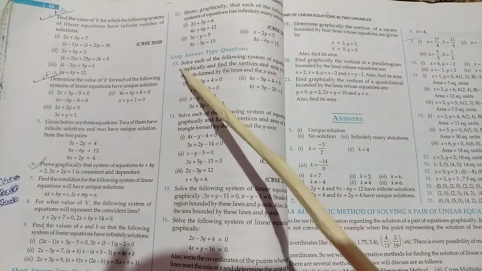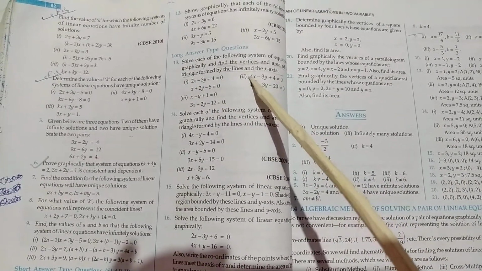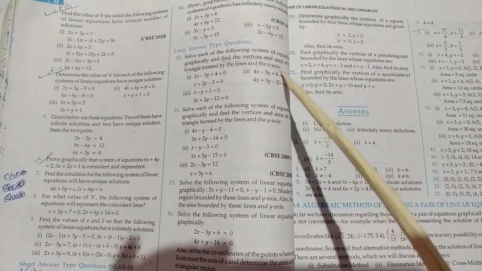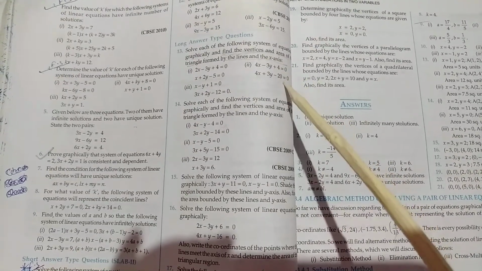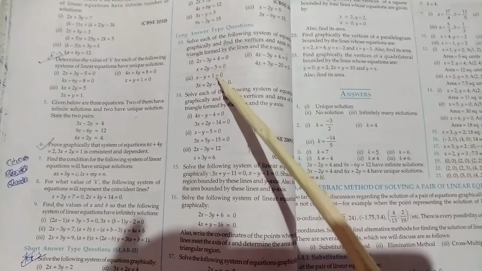Good evening, students. Last class we did question number 13, sub question number 2, where we learned how to find the area and vertices formed by the line and the x-axis. After watching that video, please try to solve questions number 1 and 3 and send them to me.